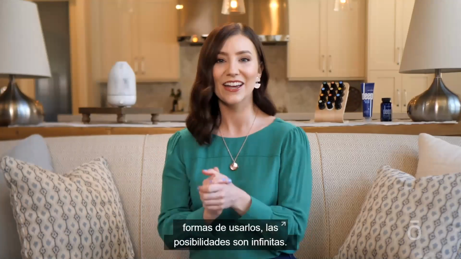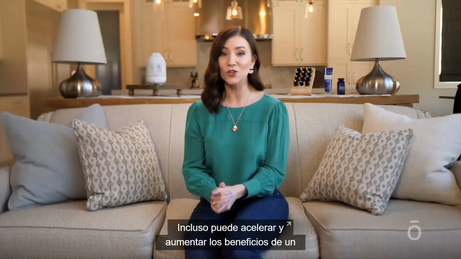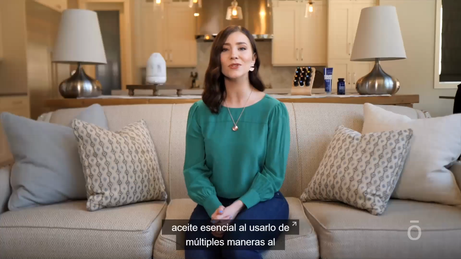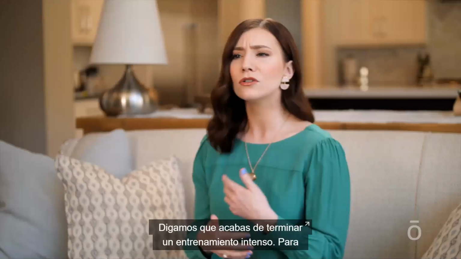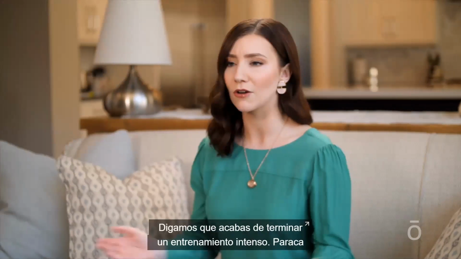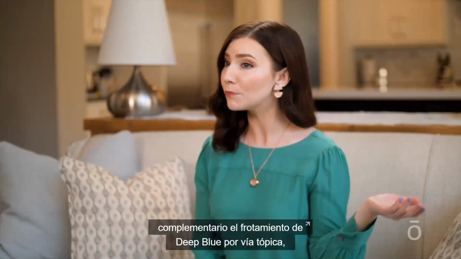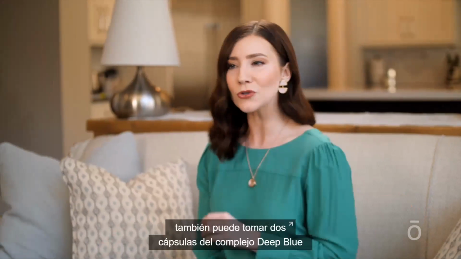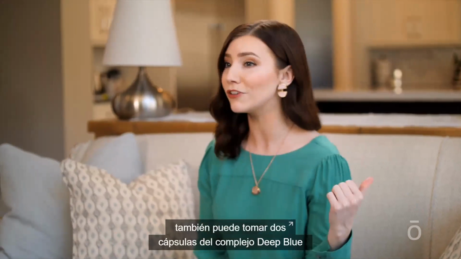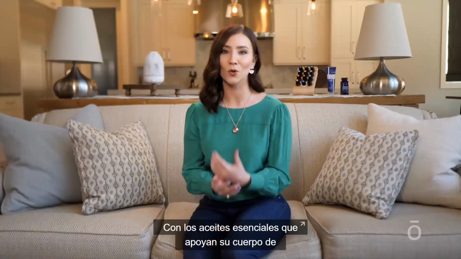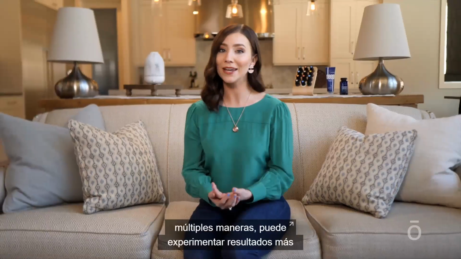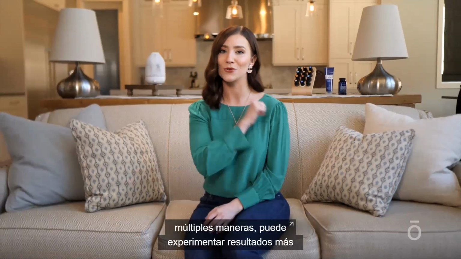You can even accelerate and increase the benefits of an essential oil by using it in multiple ways at the same time. Say you just finished an intense workout. To complement rubbing Deep Blue on topically, you could also take 2 capsules of the Deep Blue polyphenol complex. With the essential oil supporting your body in multiple ways, you may experience quicker and improved results.